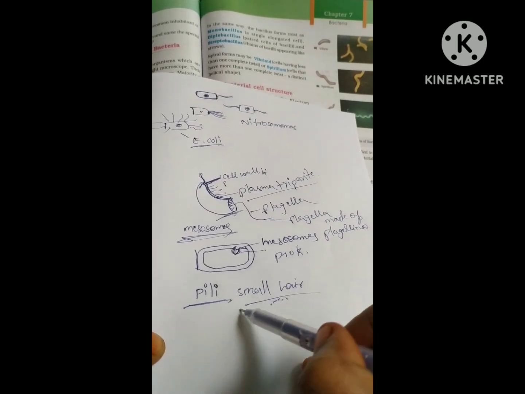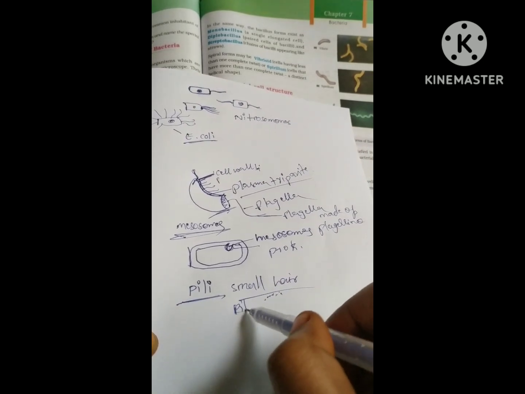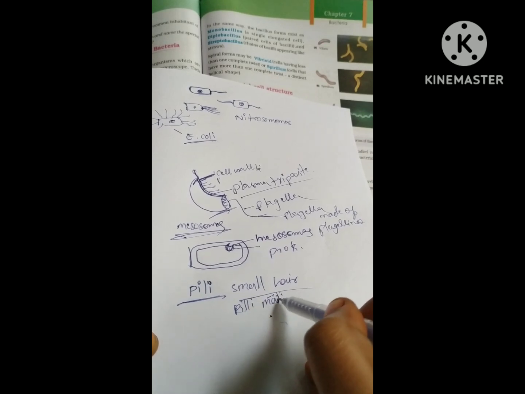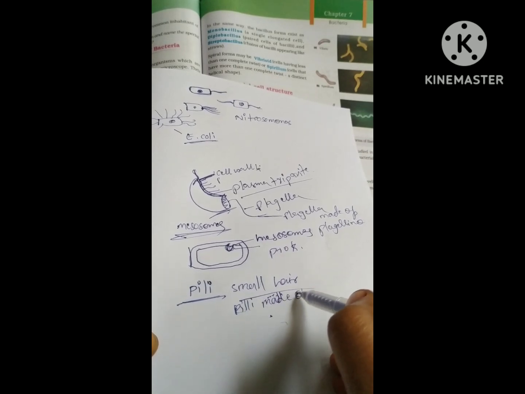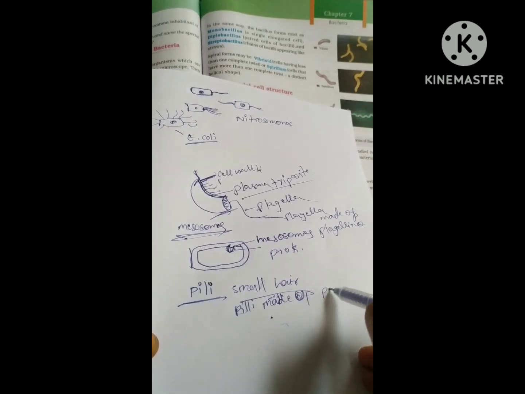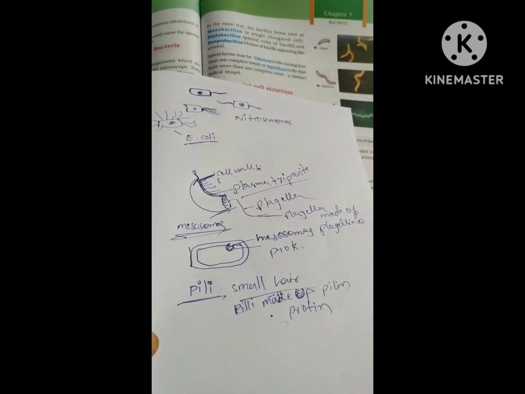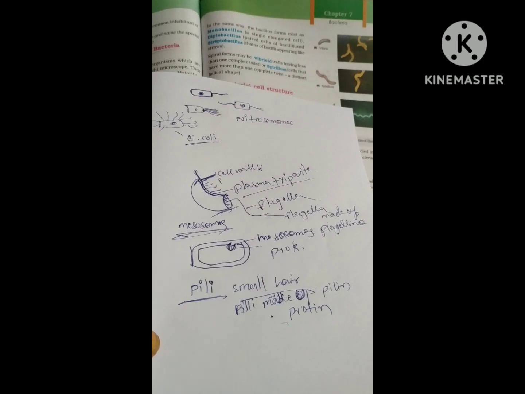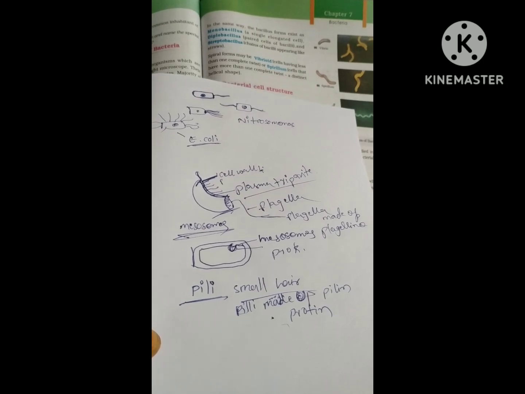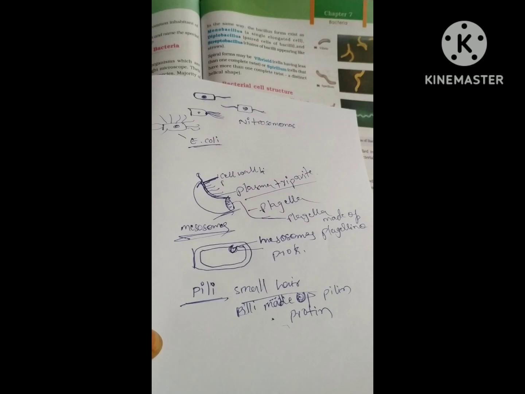Pili help in the formation of the conjugation tube and in agglutination.